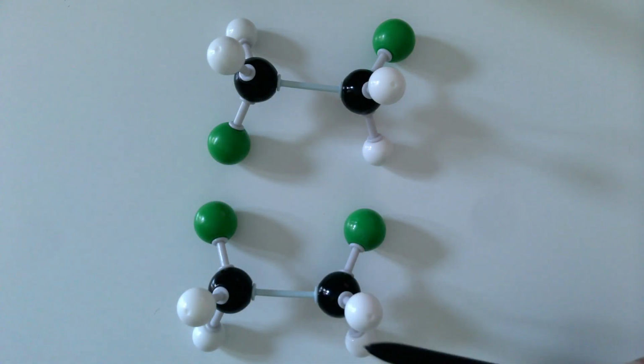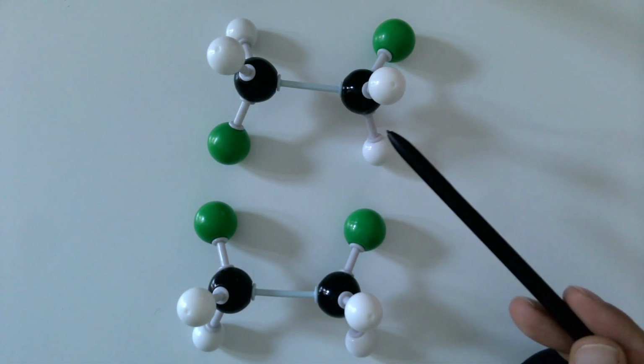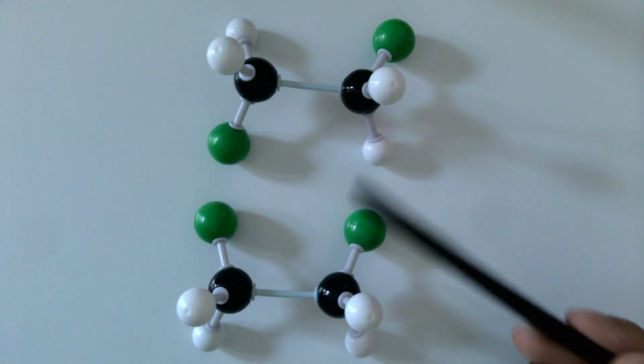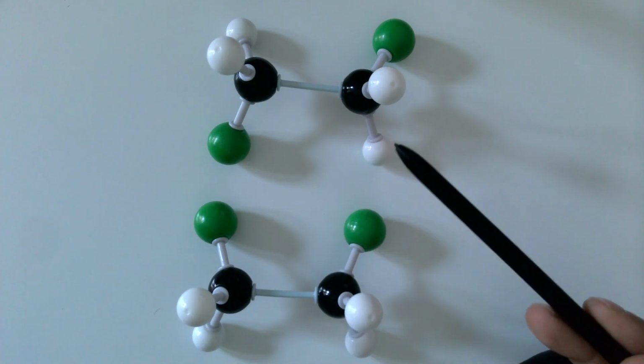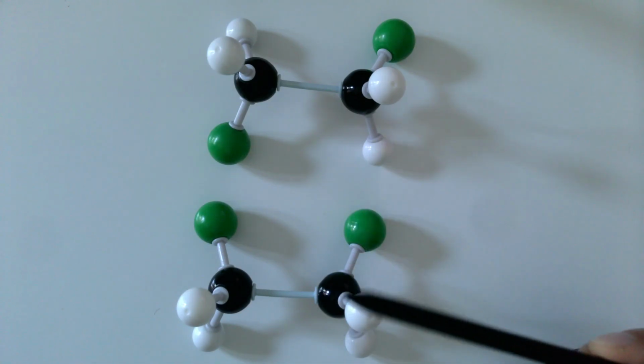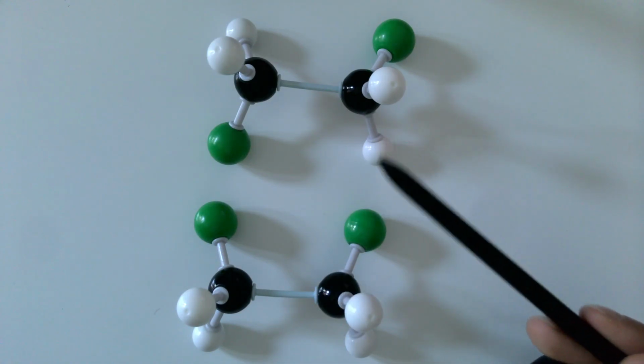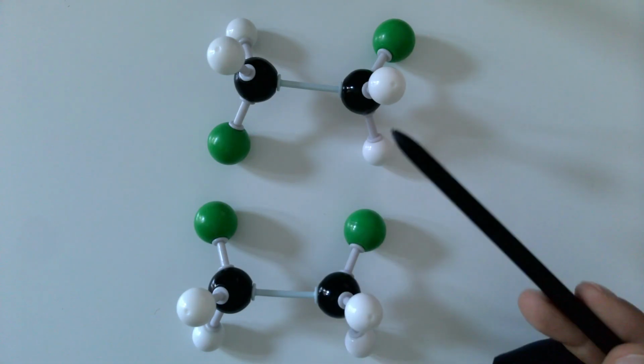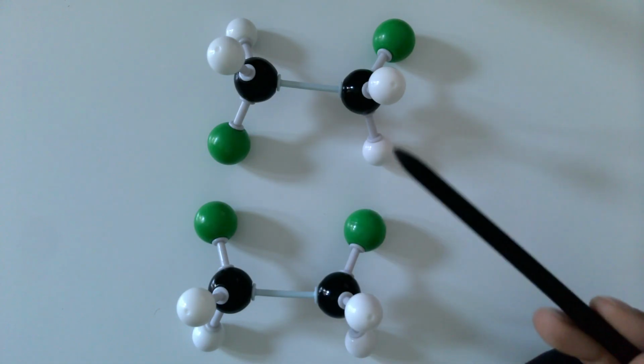Well, remember, molecules' bonds are constantly rotating and molecules are vibrating. They have kinetic energy. But if I take a snapshot of these two molecules or froze time, just by looking at it, we would assume that these two molecules are different.